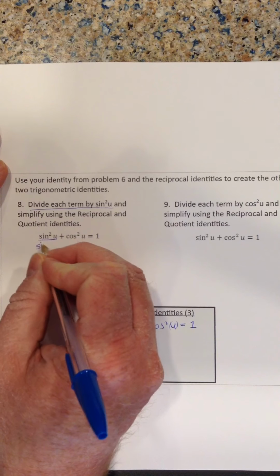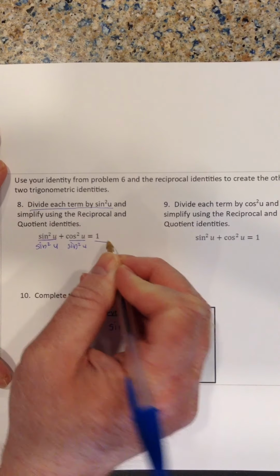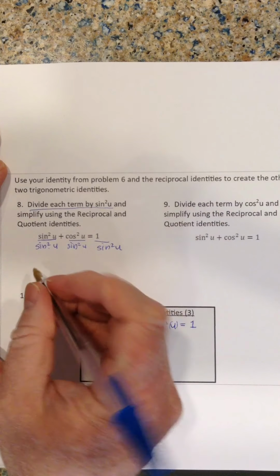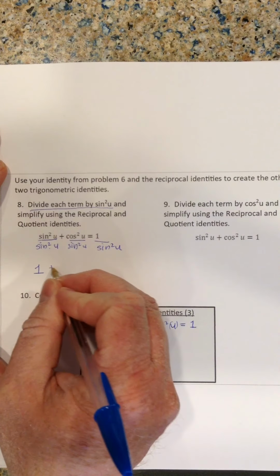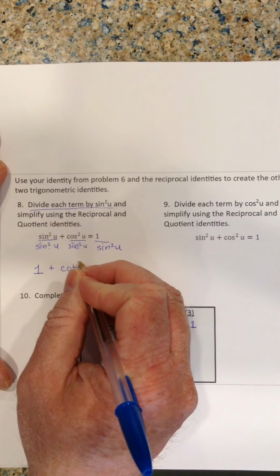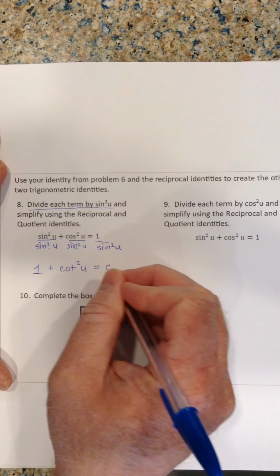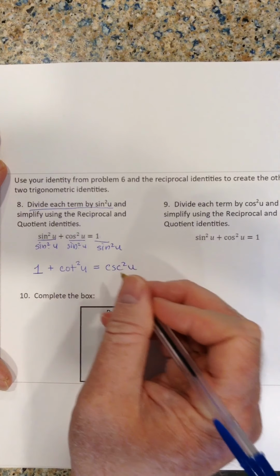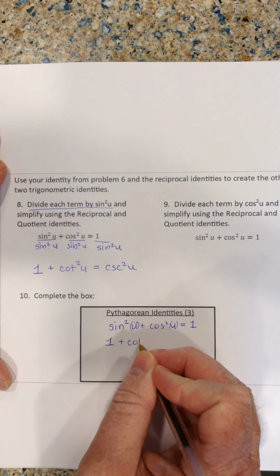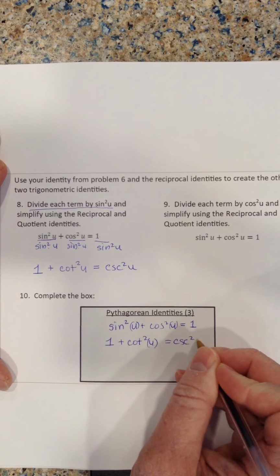Now it says divide each term by sine squared u. So I'm going to do that. I'm going to write it like this. So I'm going to divide every term by sine squared of u. So I get sine squared over sine squared. Well, that's just 1. And I get cosine squared over sine squared. Well, that's the cotangent squared. And that equals 1 over sine squared, so that's cosecant squared. So then I have another identity. 1 plus cotangent squared of u equals cosecant squared of u.